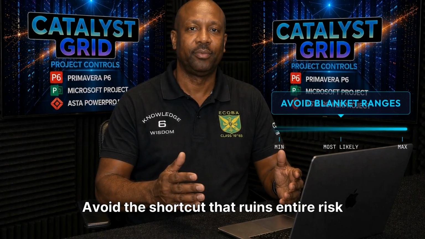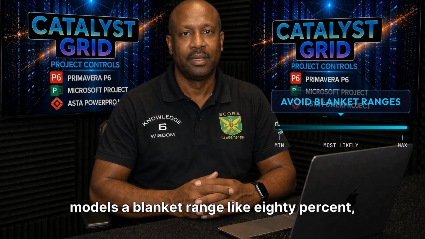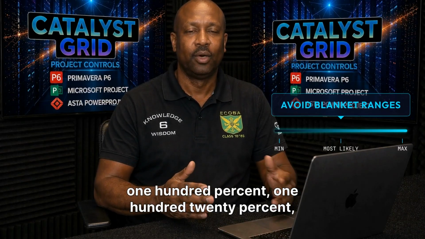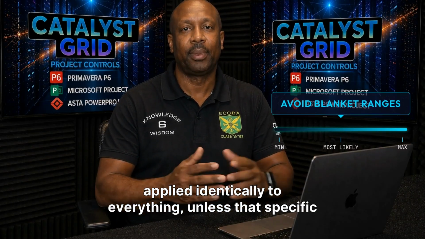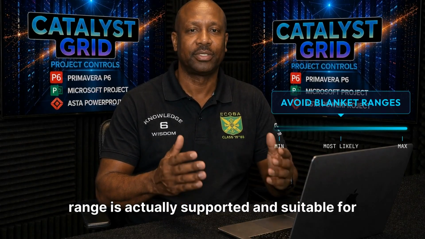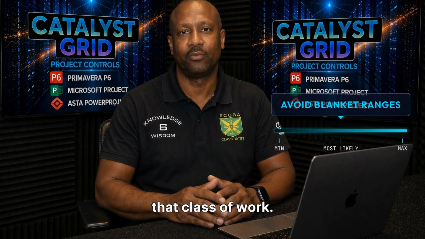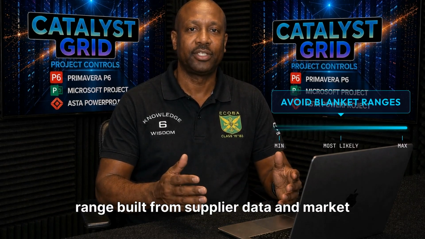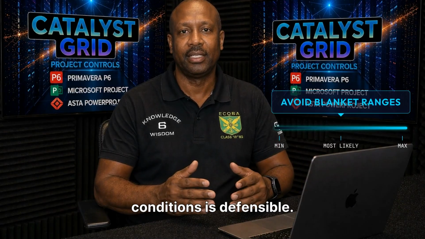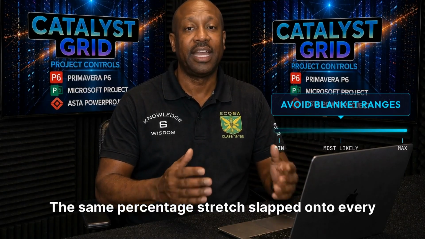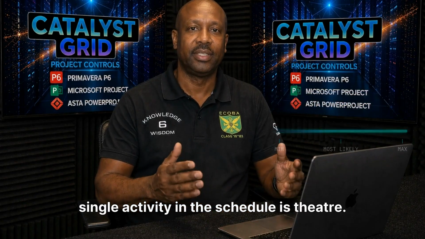Avoid the shortcut that ruins entire risk models. A blanket range like 80%, 100%, 120%, applied identically to everything, unless that specific range is actually supported and suitable for that class of work. A transformer manufacturing duration with a genuine range built from supplier data and market conditions is defensible. The same percentage stretch slapped onto every single activity in the schedule is theater.